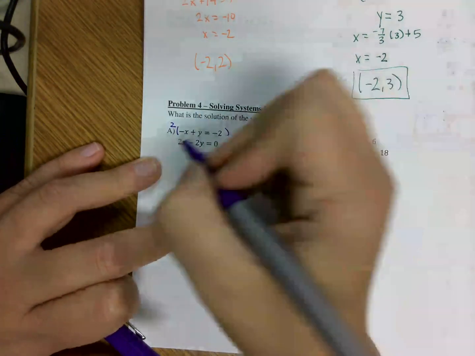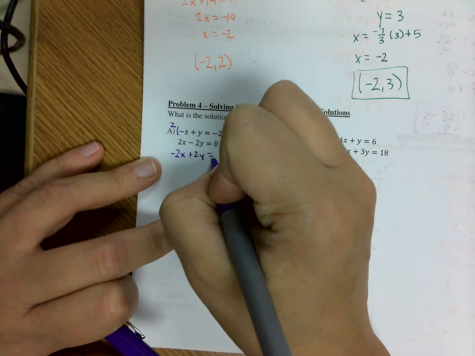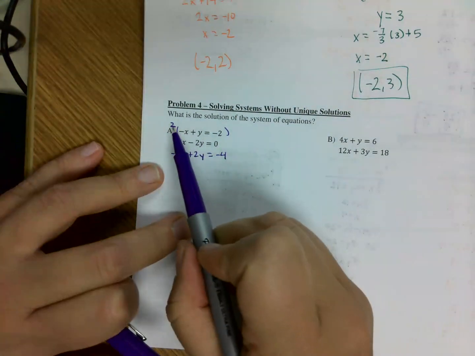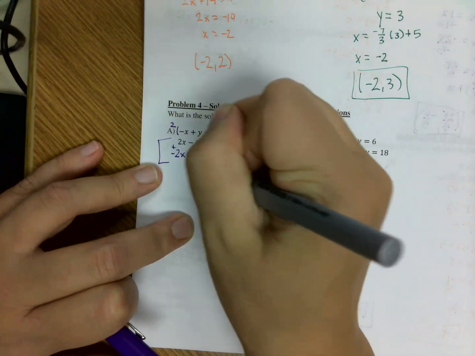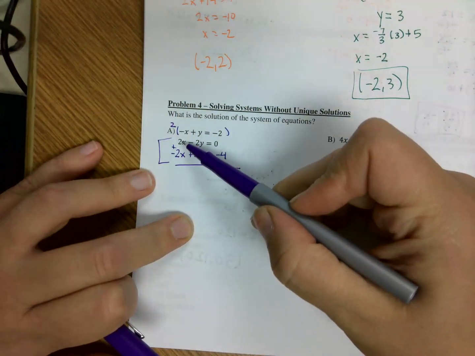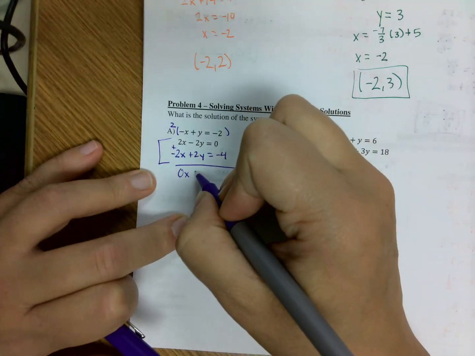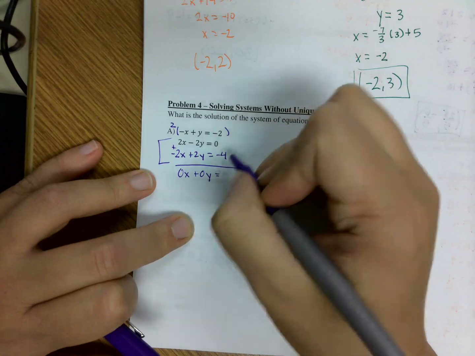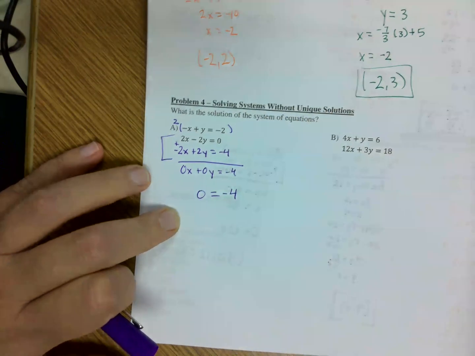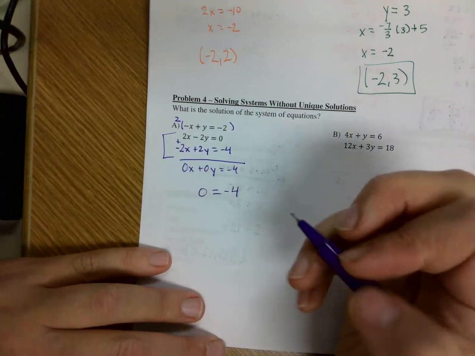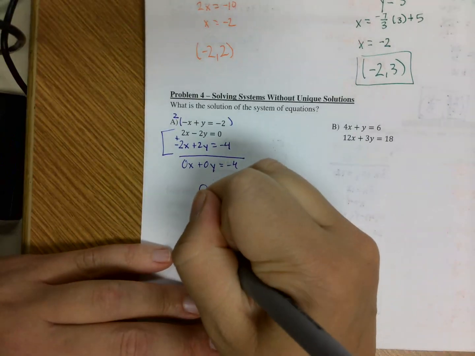I'm going to multiply this one by 2. So this becomes negative 2x plus 2y is equal to negative 4. So I multiply the 2 by each one of these, and that's where this comes from. So now I can add these two together. So when I get this 2x plus a negative 2x will give me 0x. Negative 2y plus 2y would give me 0y. 0 plus a negative 4 is negative 4. So what I get here is 0 equals negative 4. If this happens, all of my variables cancel. This is a false statement. 0 is not equal to negative 4. So there is no solution.